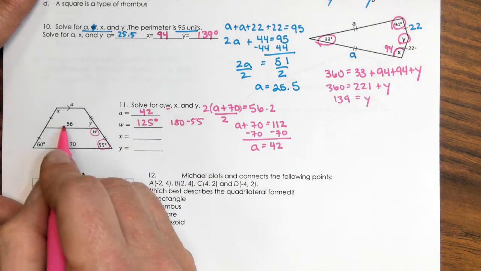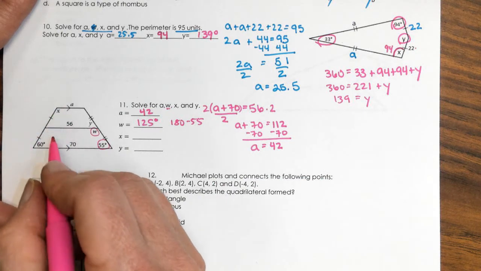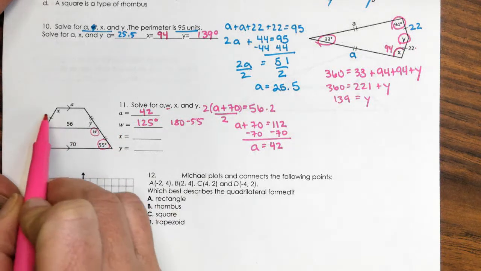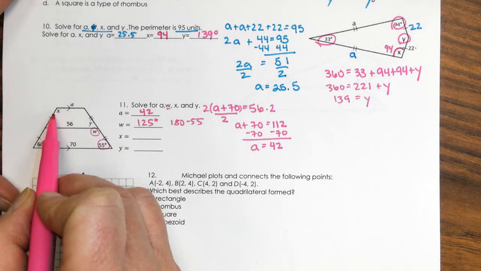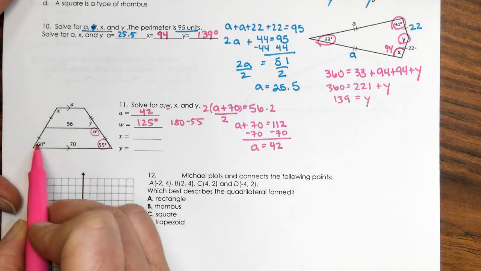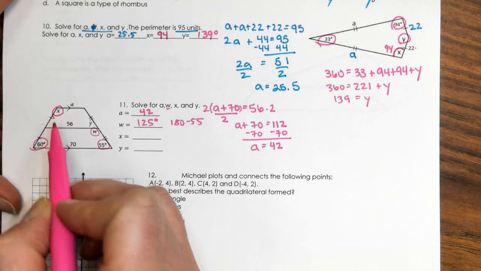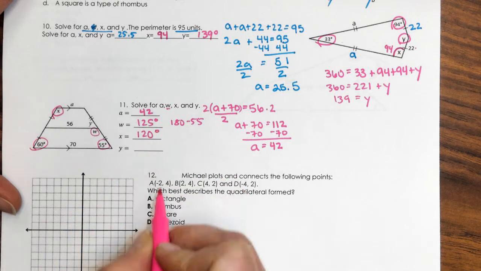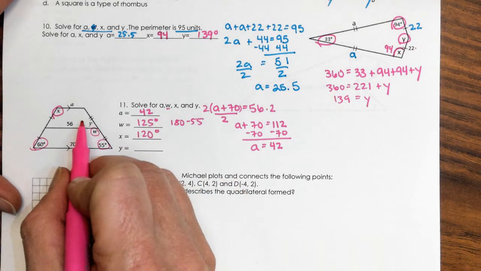X, so x is up here. If this is 60 and we have parallel lines, we know that this plus this equals 180, so x equals 120 degrees. And then we're looking for y.